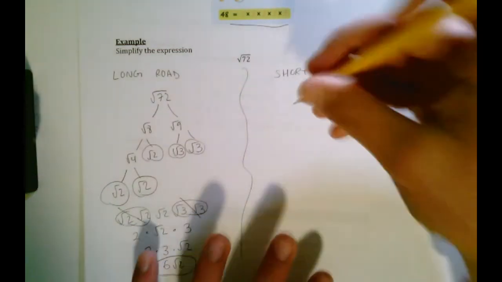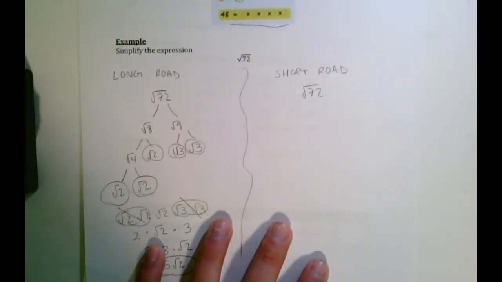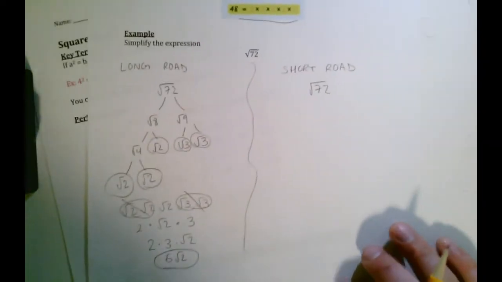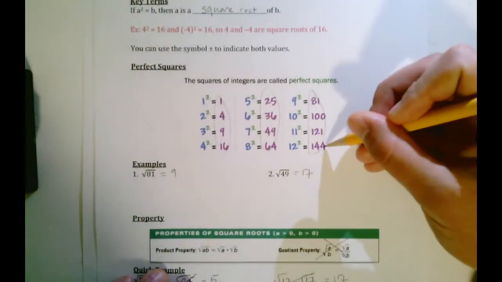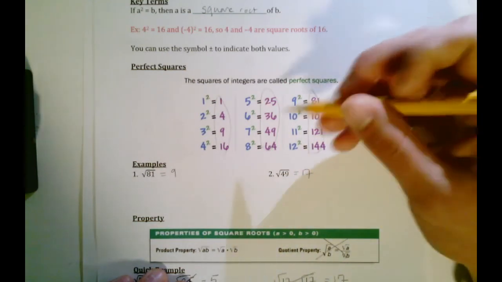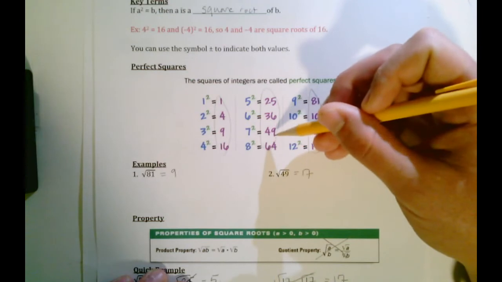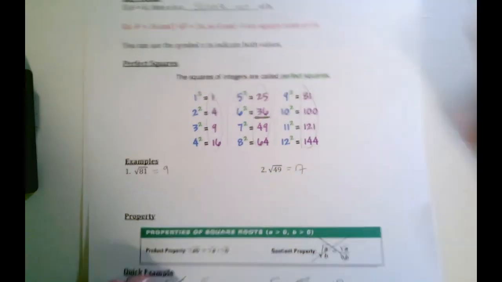The short road is a lot quicker. You just say square root of 72 and ask, what's the best perfect square that goes into 72? Well, that's where I'd pull up this chart right here and I'd say, 144 doesn't go in, 121 doesn't go in, 100 doesn't go in, 81 doesn't go in, 64 doesn't, 49 doesn't. Well, would you look at that? 36 goes into 72.